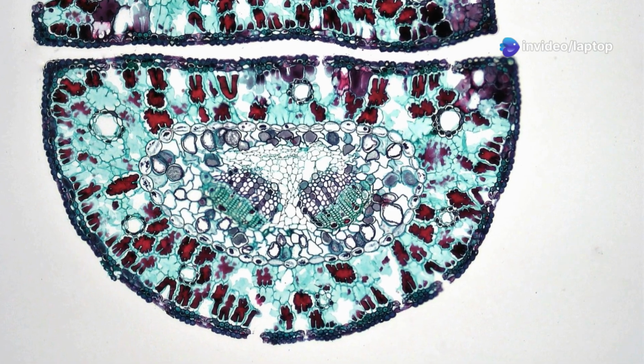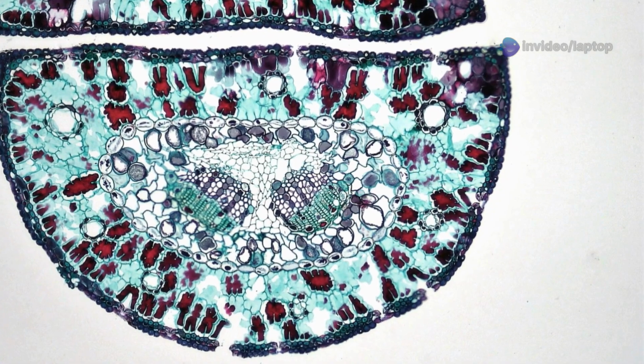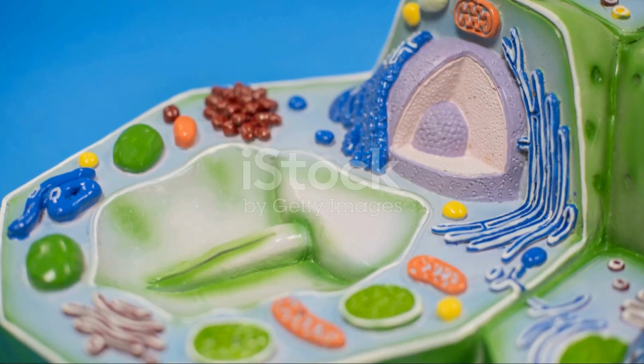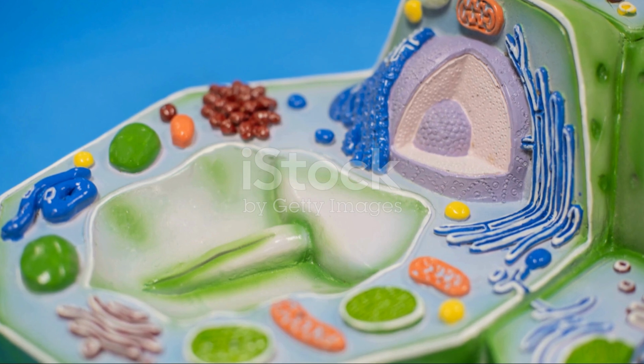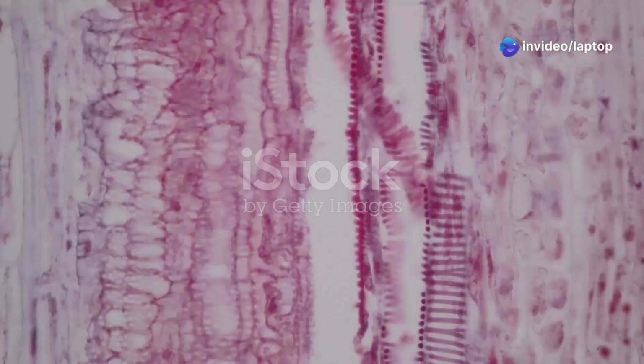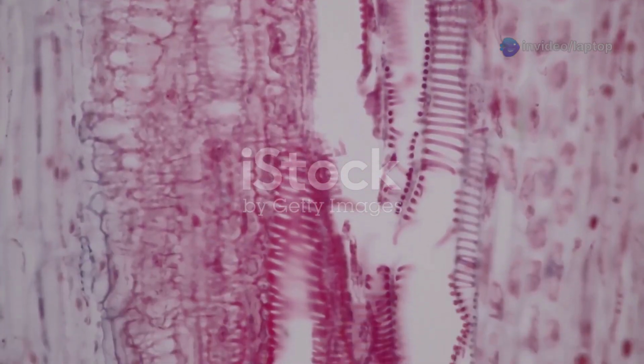The primary cell wall consists mainly of a network of cellulose microfibrils interwoven with hemicellulose and embedded in a pectin matrix. Secondary cell wall. This layer is formed inside the primary cell wall in some plant cells after they have stopped growing. It is thicker and more rigid than the primary wall, providing additional structural support and strength.